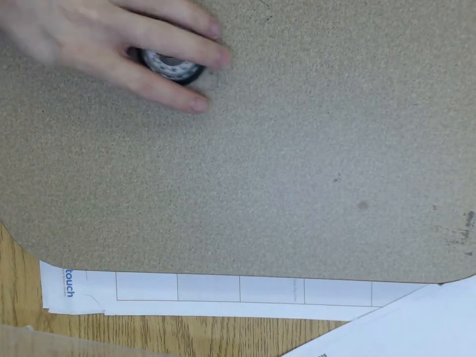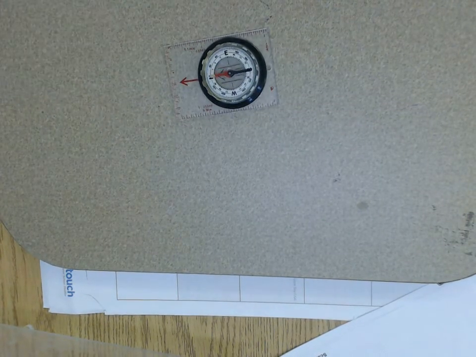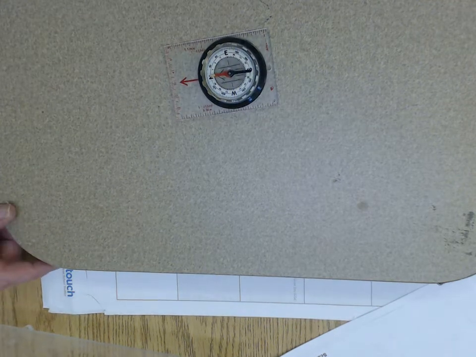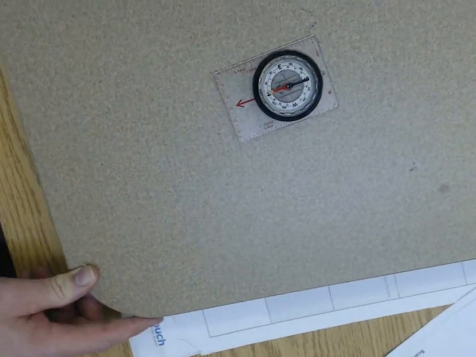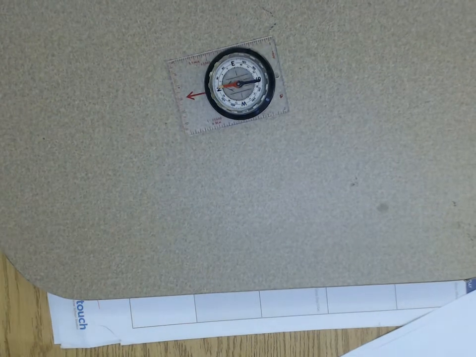Okay, so if I take a compass out, a compass will detect our magnetic field. Let's adjust that. I don't know how I want to adjust this. Just hang on.